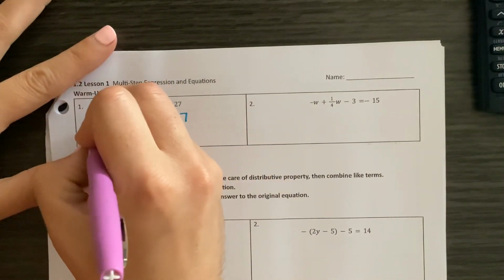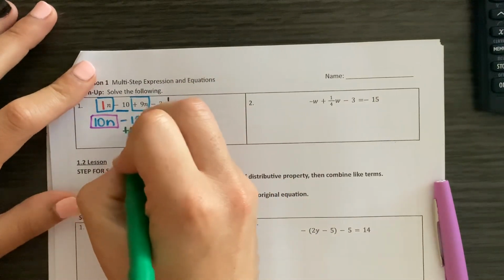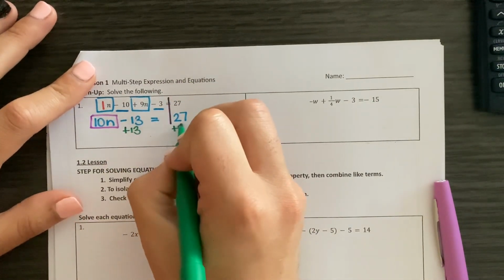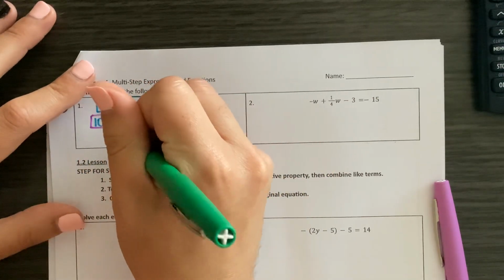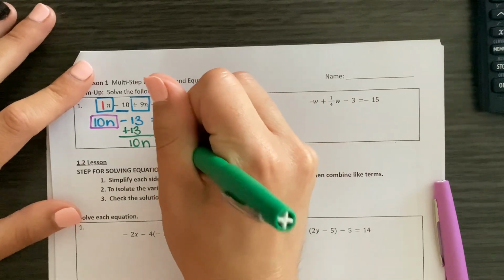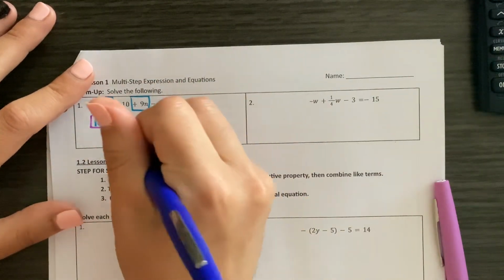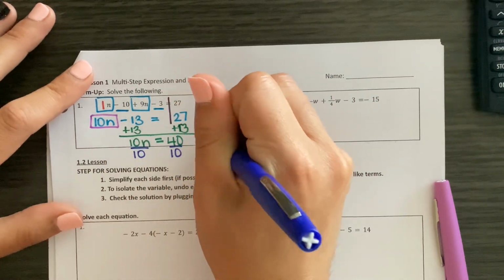I then have to get that 10n by itself. Since it's a negative 13, I'm going to add 13 to both sides. So I get 10n and it equals 40. And finally, I can divide by 10 and n gives me a 4.